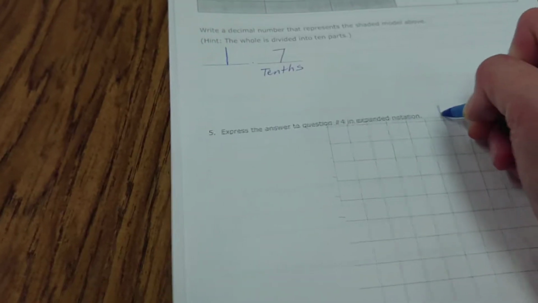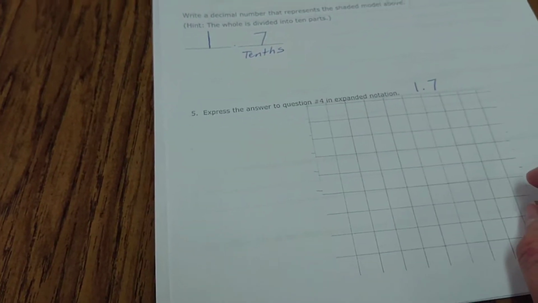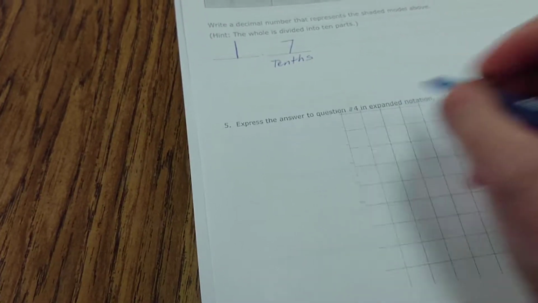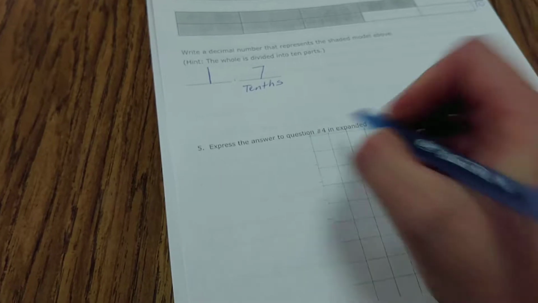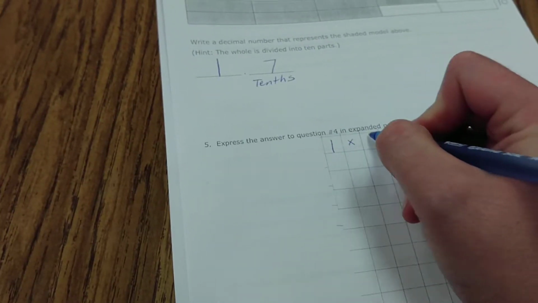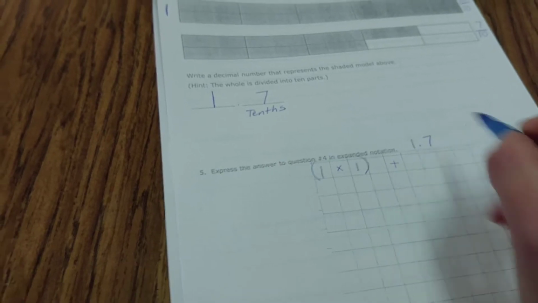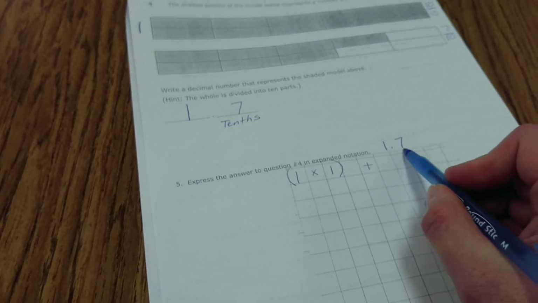The decimal number is 1 and 7 tenths, and we can write that in expanded notation like this. We look at the digit, we identify 1 as being in the ones place. So I have one group of 1s. I'm going to put my plus sign here, and now I'm going to look at my next digit, which is 7 tenths.